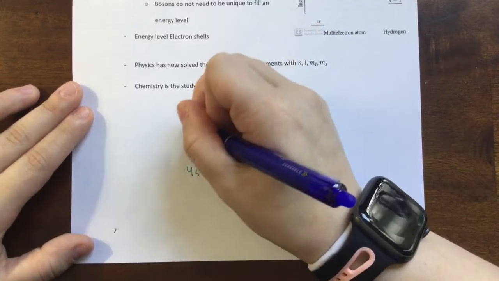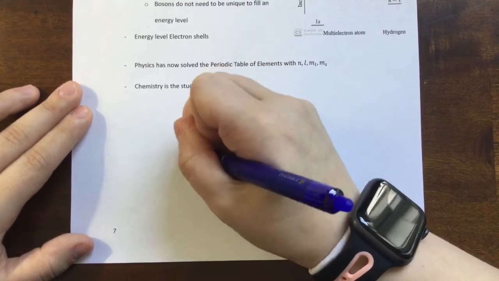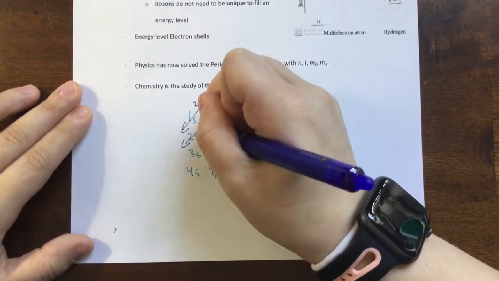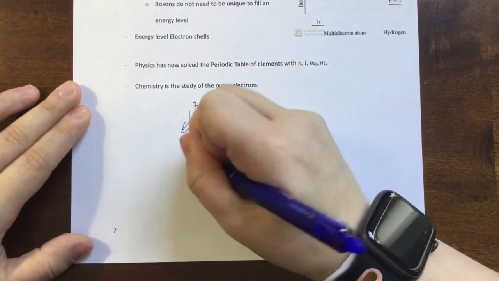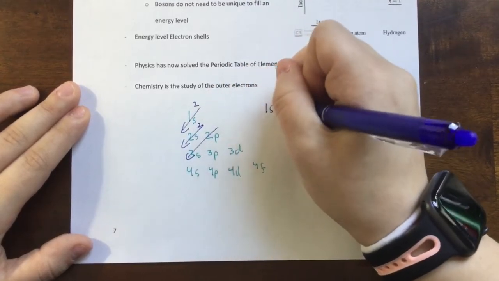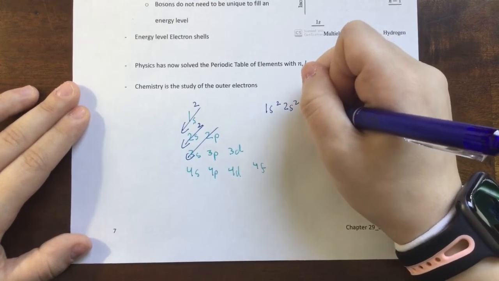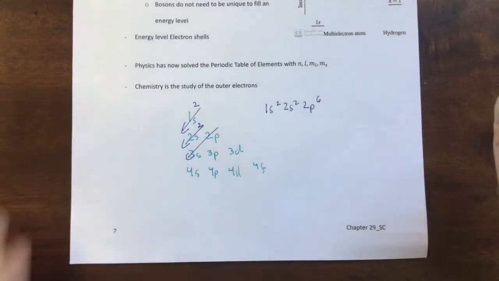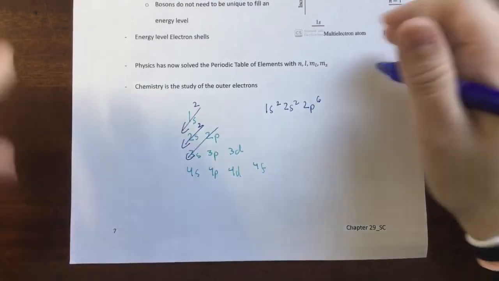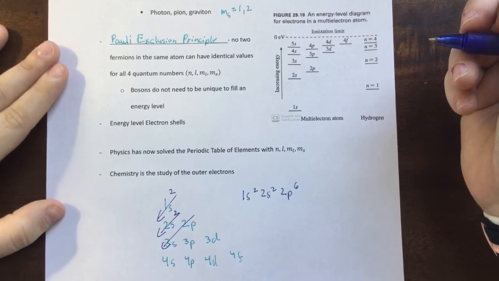You would count them. So s would have 2, p could have 6, and then you would give the 2s squared, 2p to the 6 or whatever, you would count it out like that. That's where these energy levels actually come from.